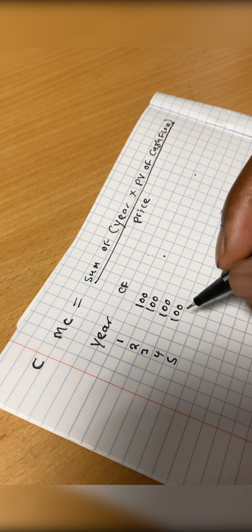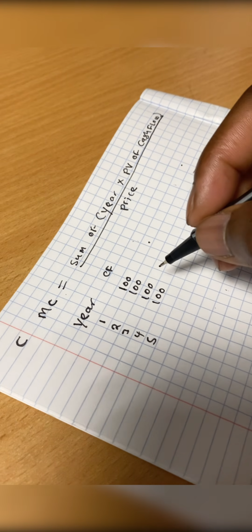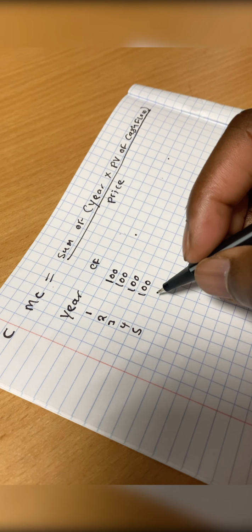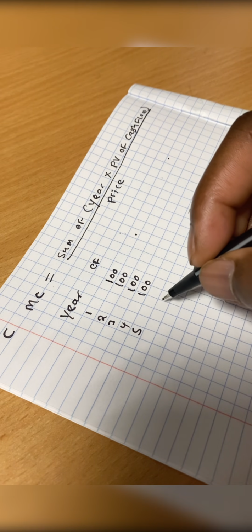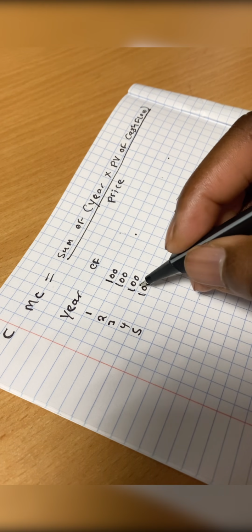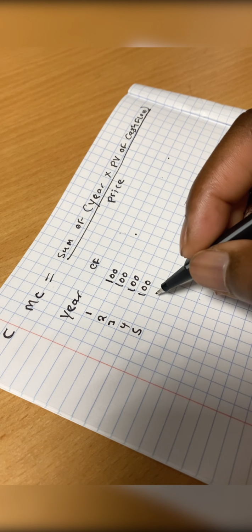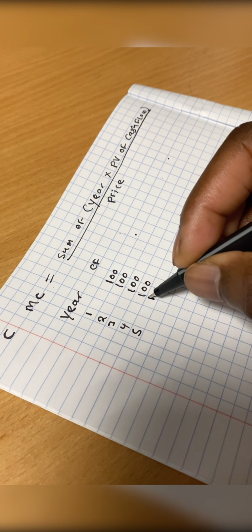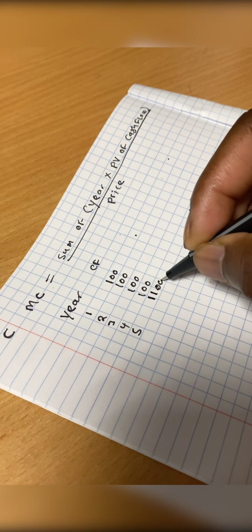But in year 5 we are going to have 2 cash flows. So since our bond is maturing after 5 years, so we have the maturity value which is 1000 and the coupon payment that we are supposed to receive in year 5. So when I add the 2, it's going to be 1100.